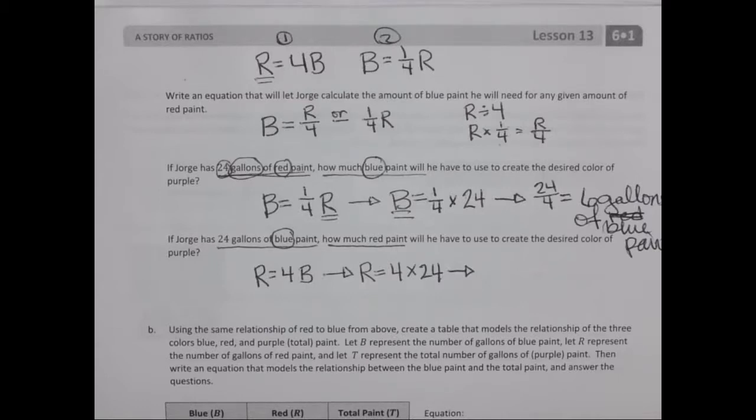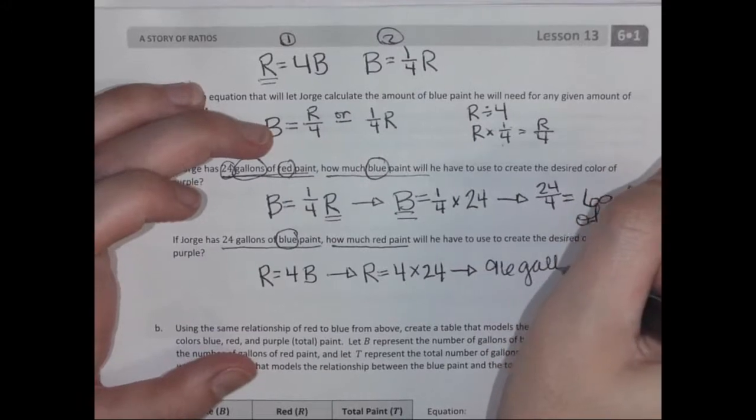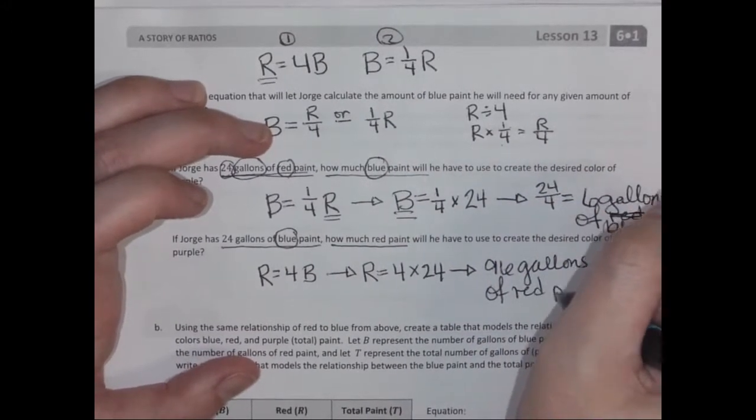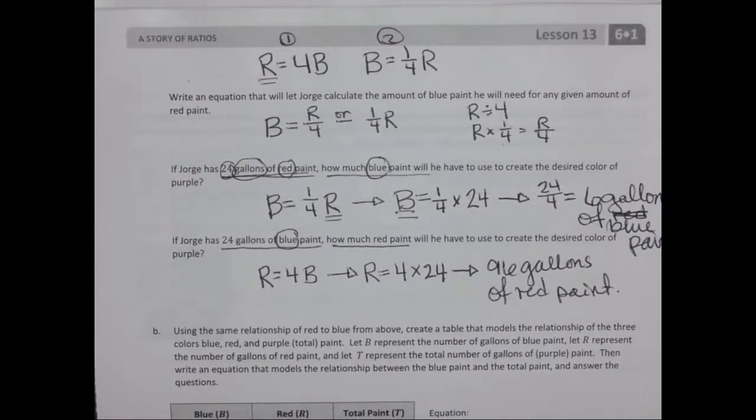Okay. And what did you get? Isaac Lopez. 96. That's exactly right. 96 gallons of red paint. Now we're talking about red paint. 96 gallons of red paint.